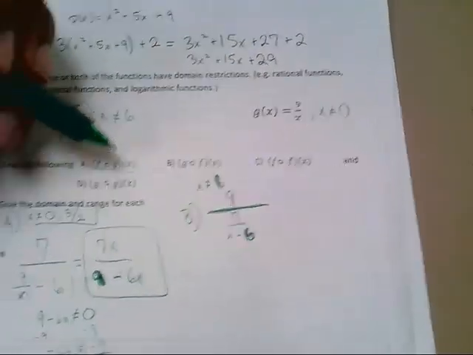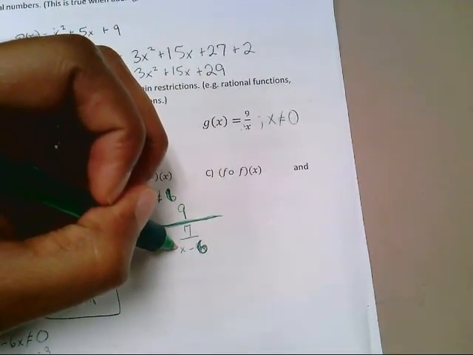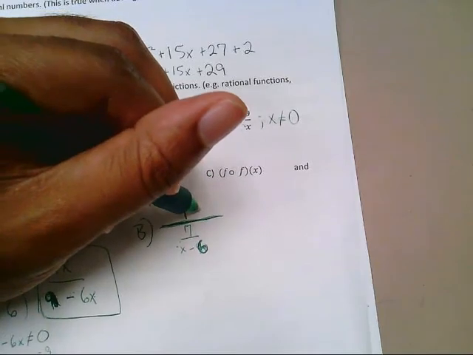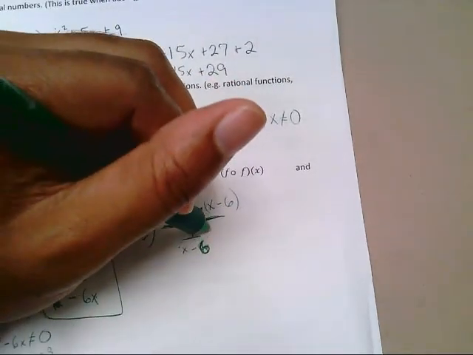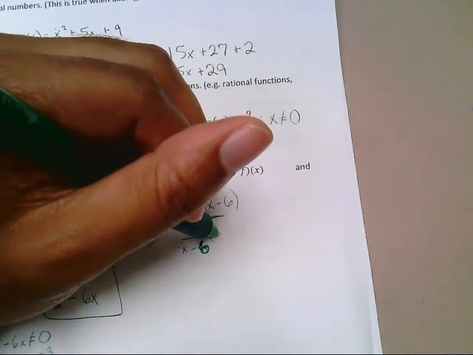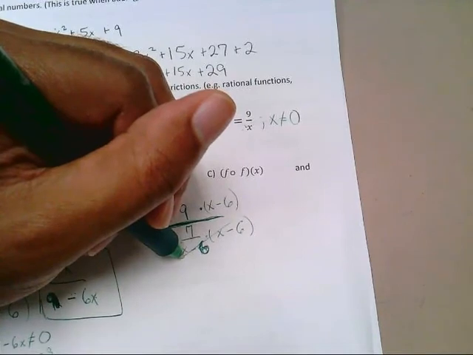So remember from our previous example, you multiply by the denominator that's in the smaller fraction. So we'll multiply the top by x minus 6, and we'll multiply this denominator by x minus 6 as well. So down here, the x minus 6's will cancel.